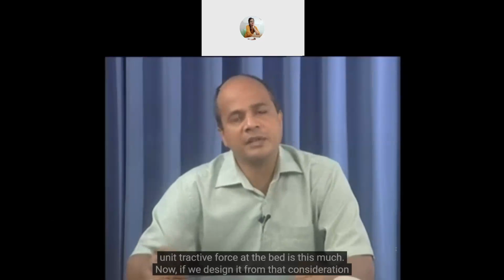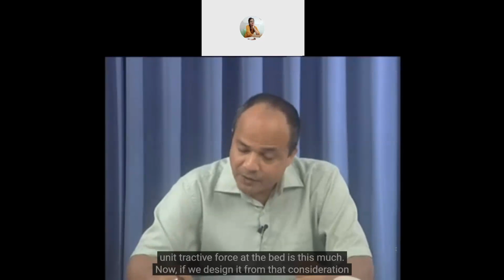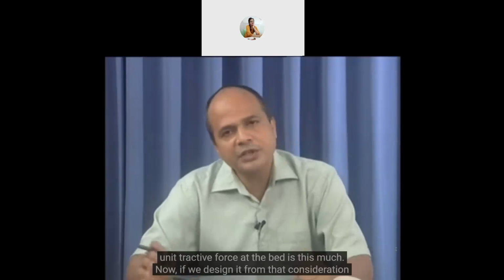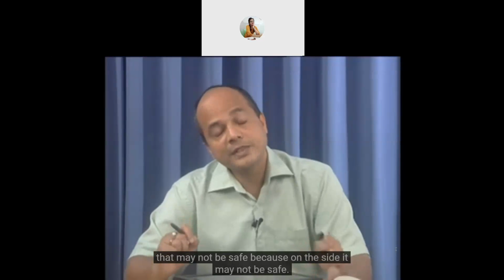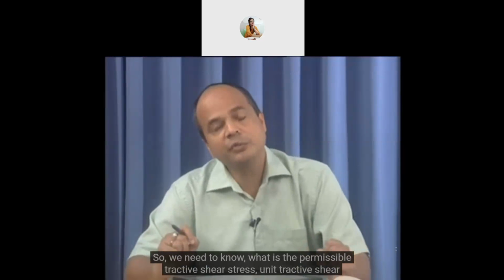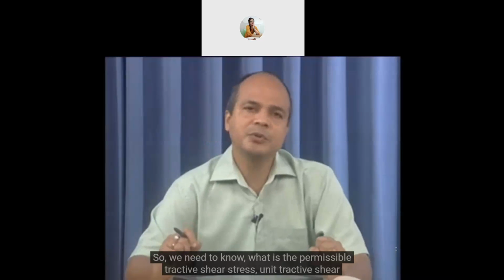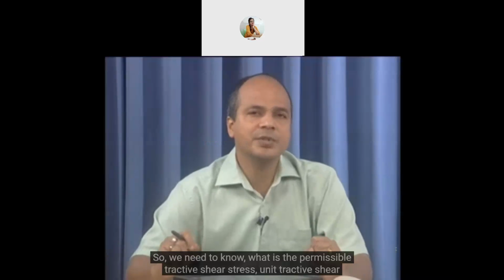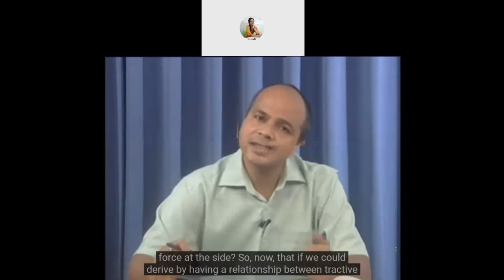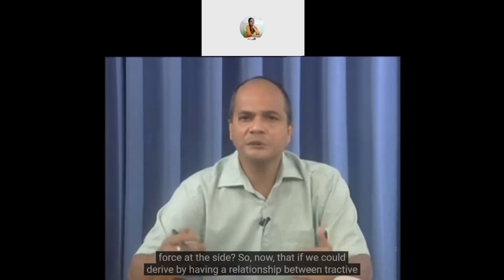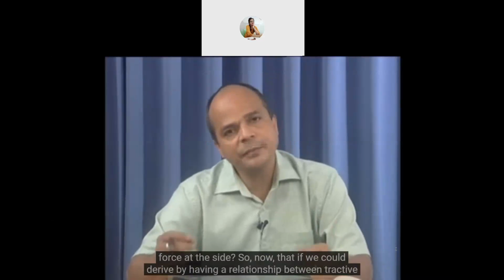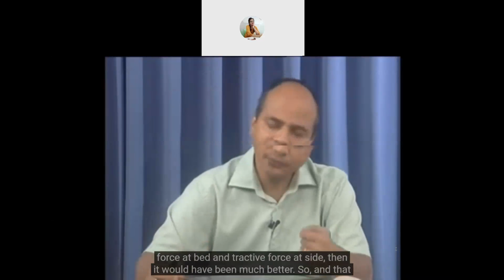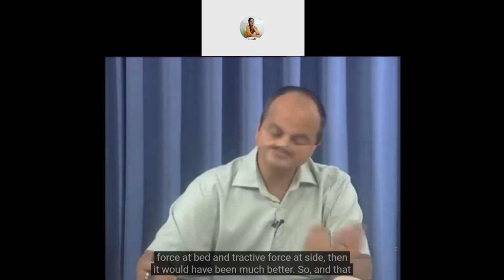If we design from that consideration, that may not be safe, because on the side it may not be safe. So we need to know the permissible unit tractive shear force at the side. If we could derive a relationship between tractive force at bed and at side, then it would be much better.